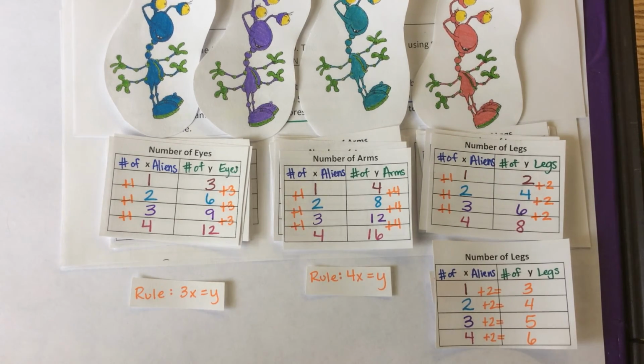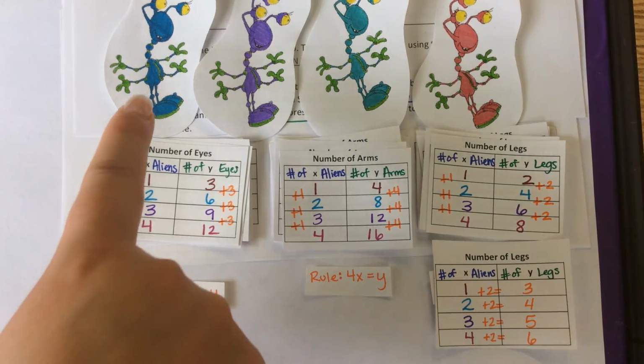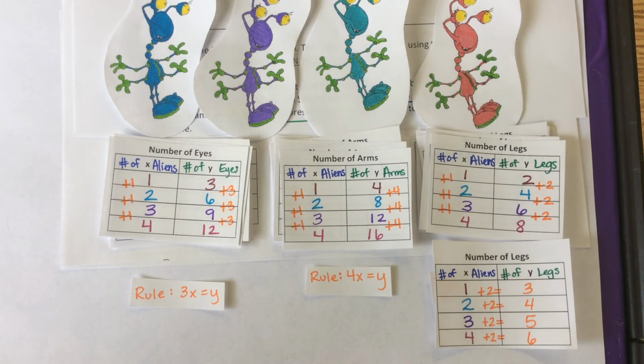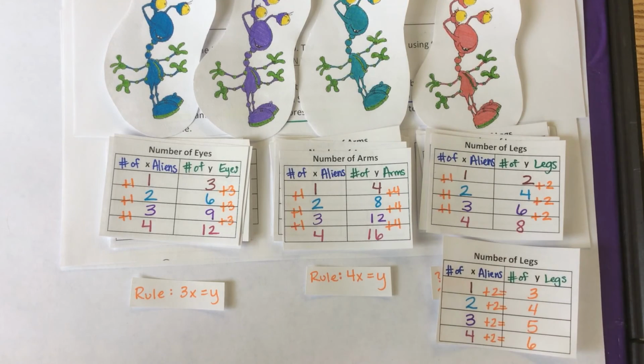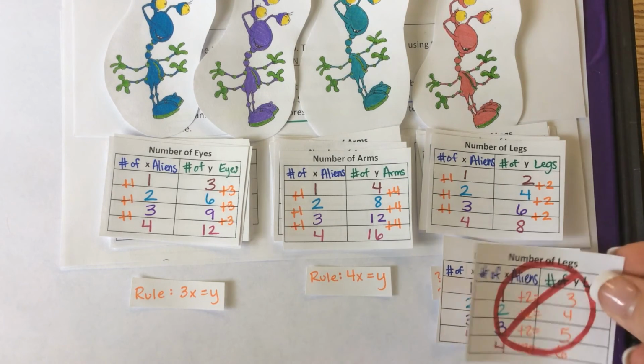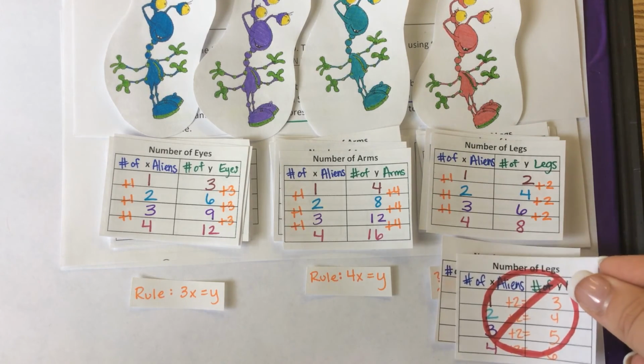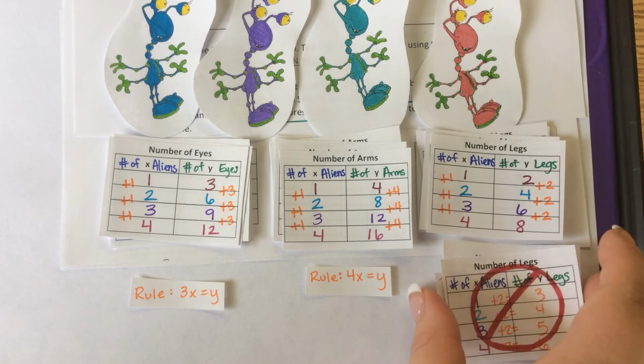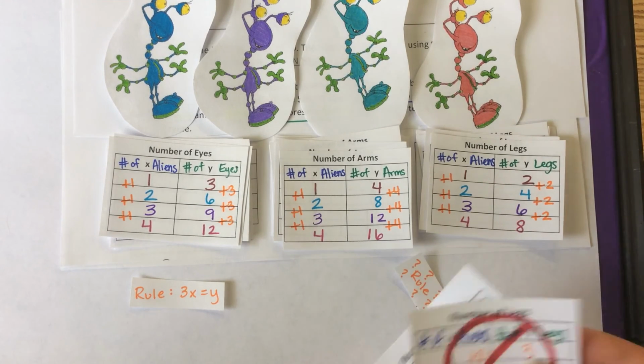Now, if between these 3 aliens, 1, 2, 3, there were only 5 legs, that would mean that somebody had lost a leg. That's not something that we want for our aliens. We want our aliens to have all of their legs. So guess what? These numbers in our table do not match. And because they don't match, we don't want them. Throw that away.